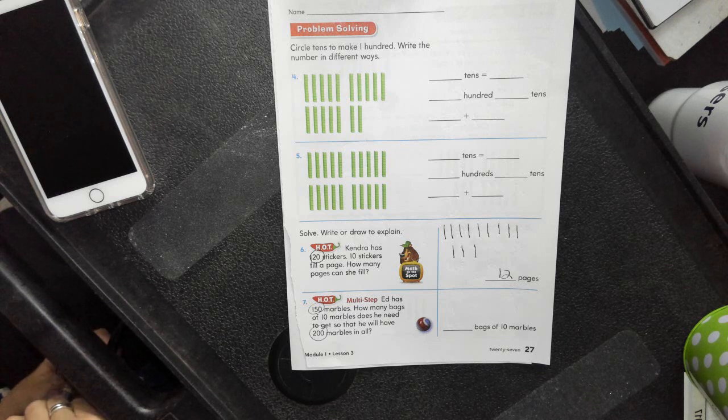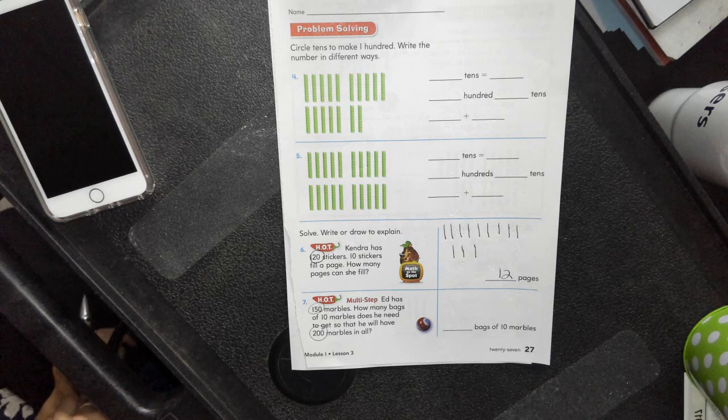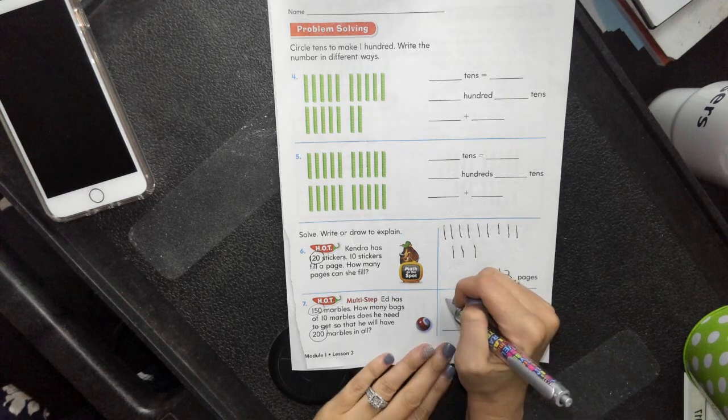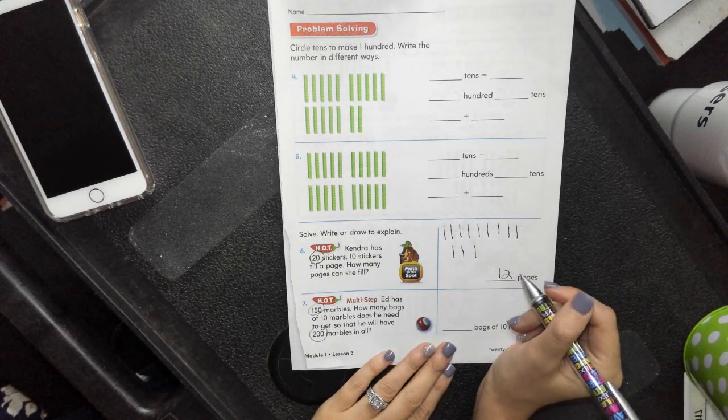How can we figure out how many more he needs from 150 to 200? Benjamin. Okay, but if you didn't already know that, how could you show your work to solve this problem? Trayshawn. Count on. Keep counting by what? 10. Keep counting by tens from 150 till we get to where? 200.